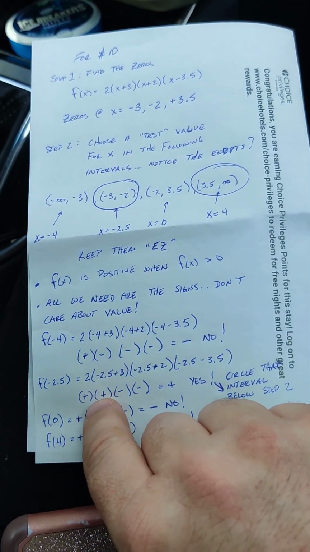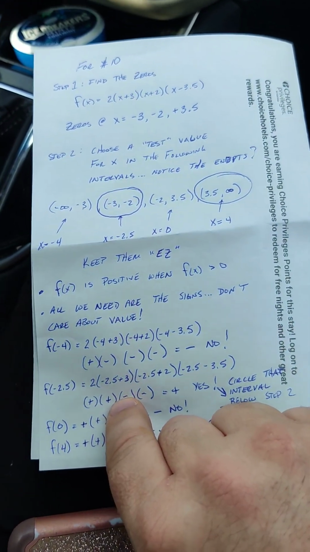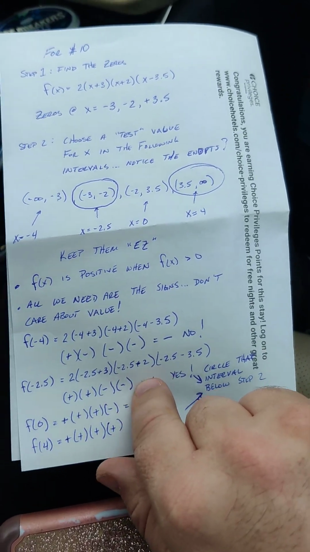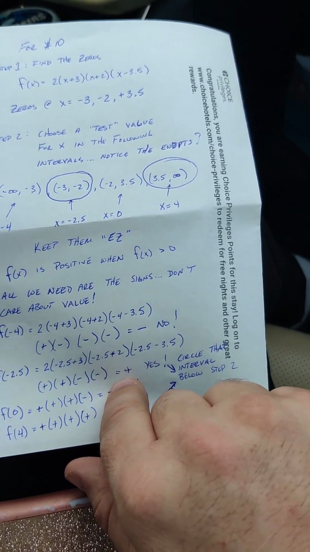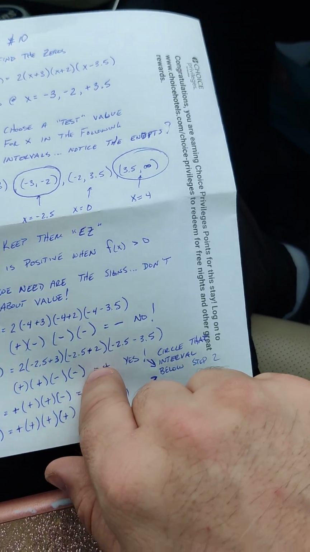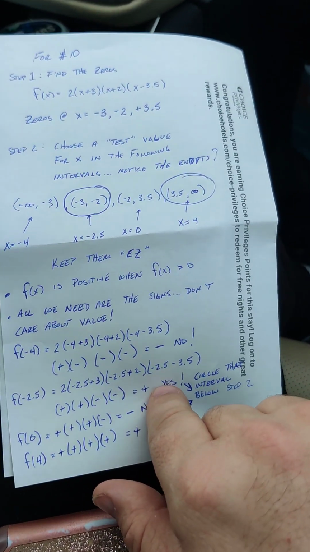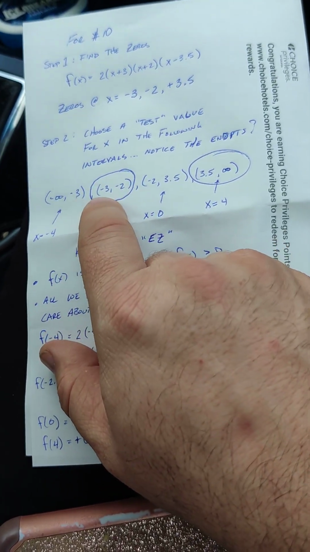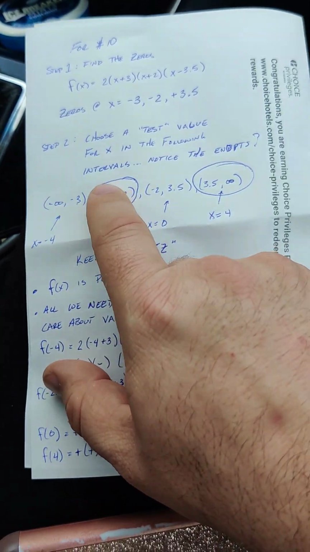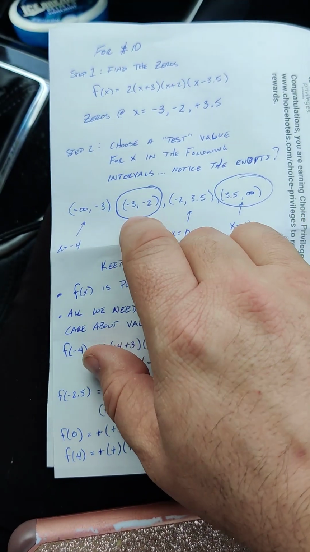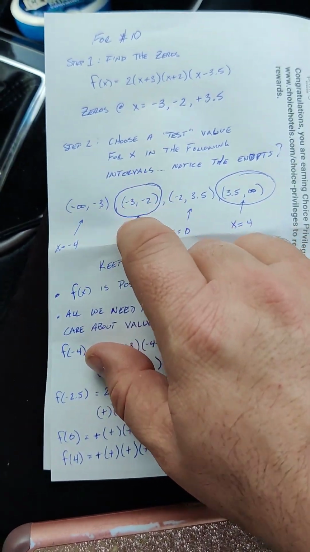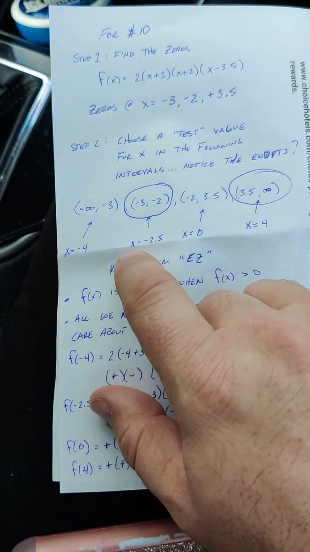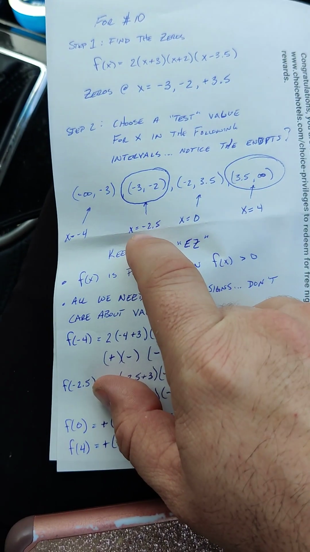Positive times positive is positive. Times a negative is negative. Times another negative is positive. So we have a positive value here. I do not care how big that positive is, just that it's positive. And so I mark it. So I know that because my test value came in this interval, this whole interval is positive. That's how I know that this has to be the case. That test value gave me a positive.